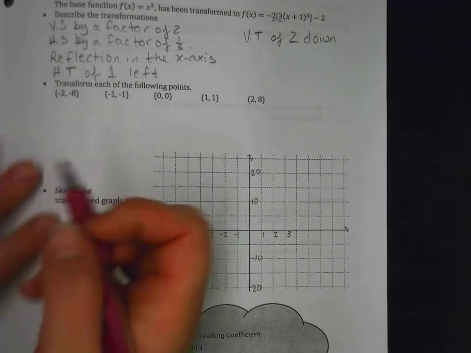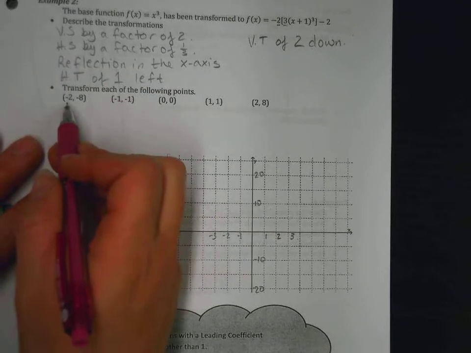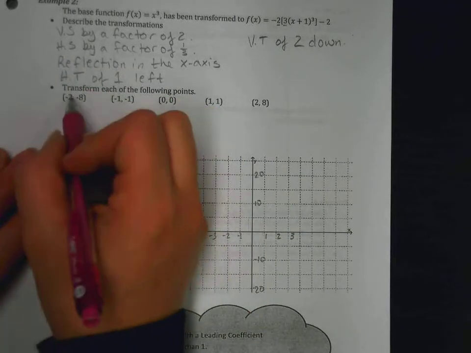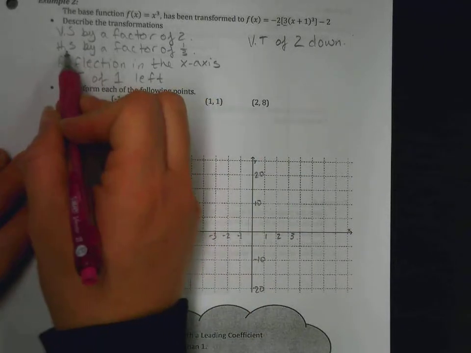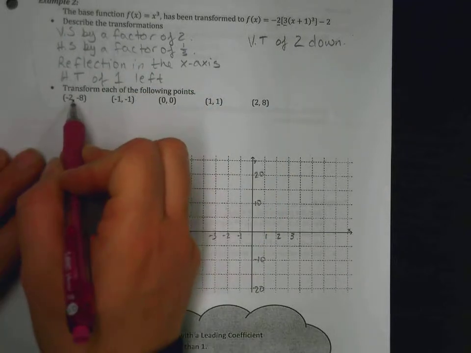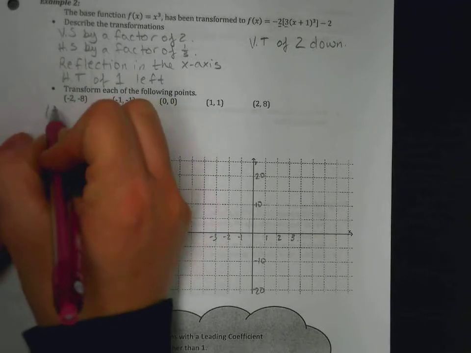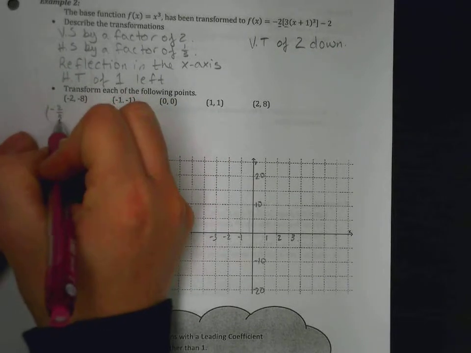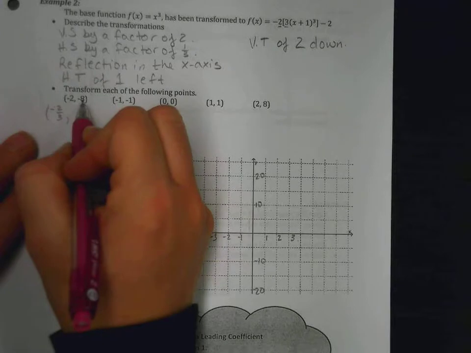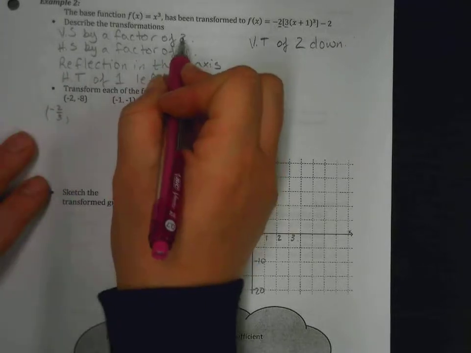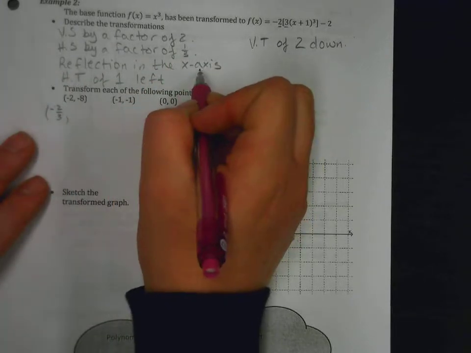If I were to apply each of these transformations to these graphs, right? So take negative 2, negative 8. I'm going to horizontally stretch this by a factor of 1/3, so this would be negative 2/3. I am going to vertically stretch this by a factor of 2. I'm also going to reflect it in the x-axis.